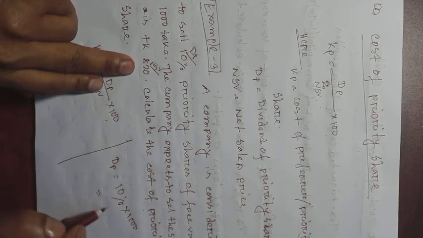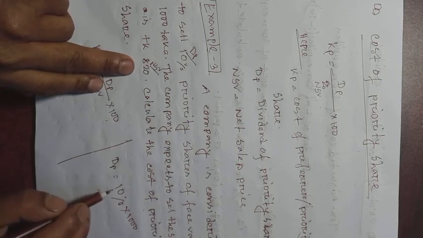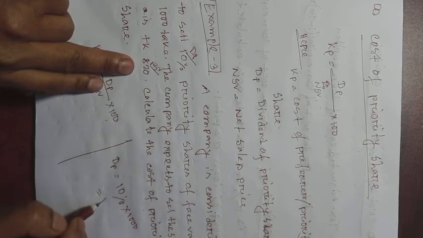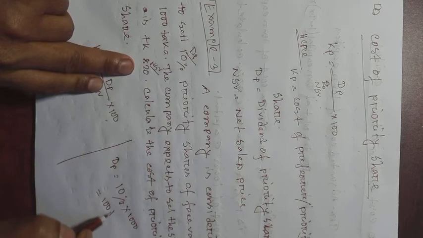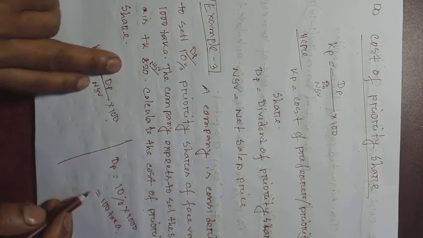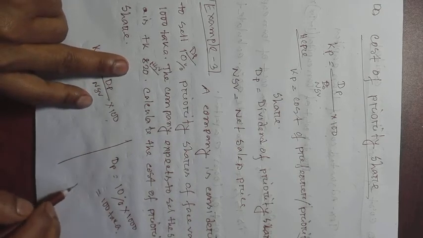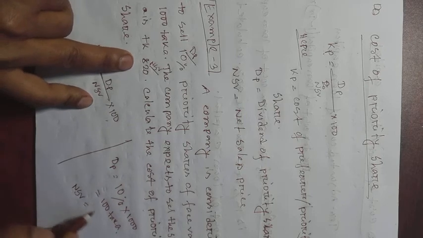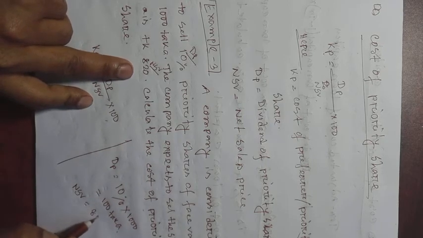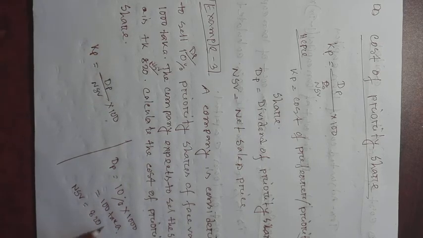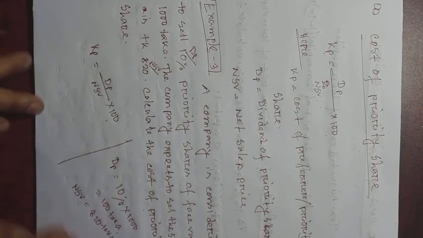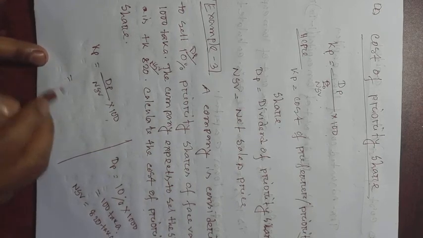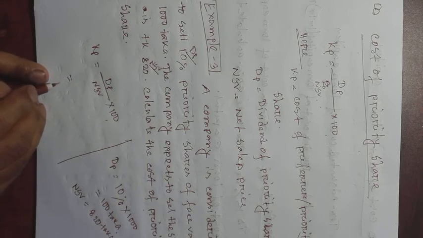That's why we find the amount in taka: 10% into 1000 is equal to 100 taka. The other value is the net sale value. Here the net sale value is 820 taka. Now I find out the specific cost of priority shares by applying this formula.